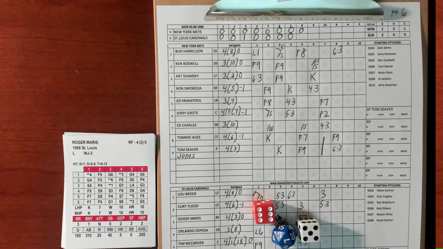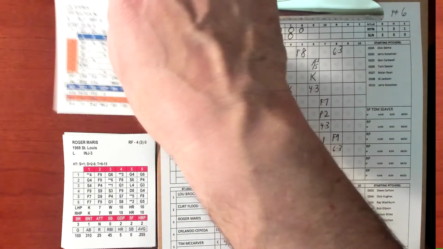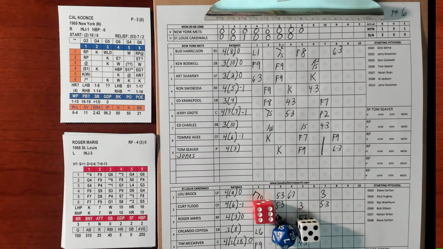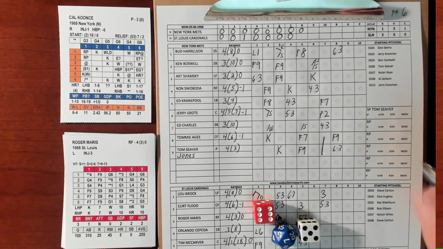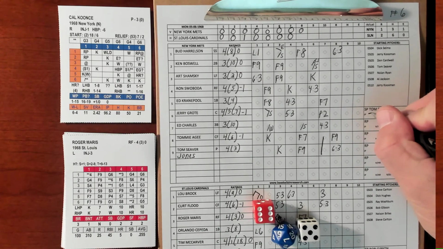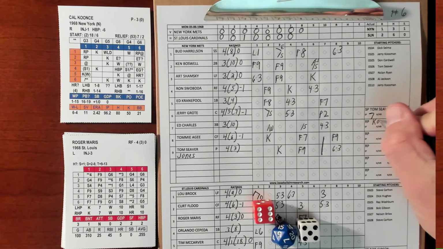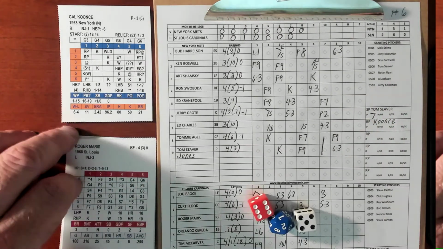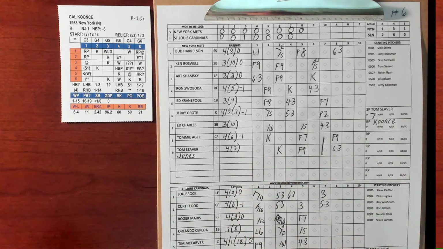We will bring in, just trying to get a grip here of their... how about Cal Koonce? We'll bring him in. Seaver goes 7. Koonce will come in. He's a righty. See what he can do against Maris, Cepeda, and McCarver.